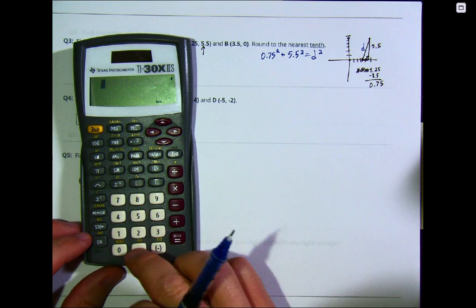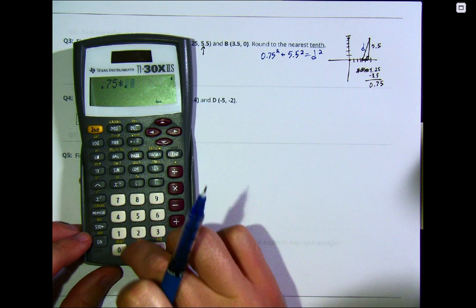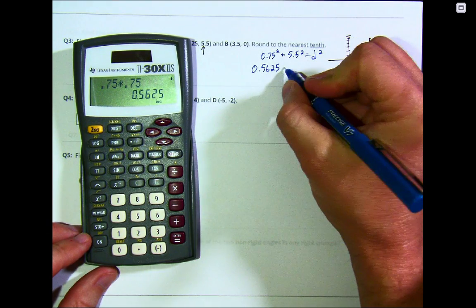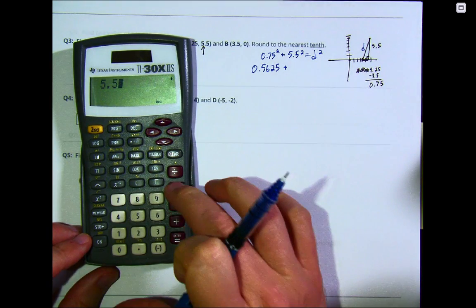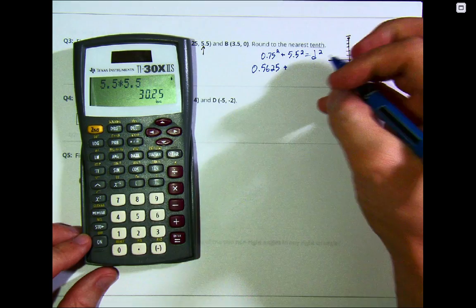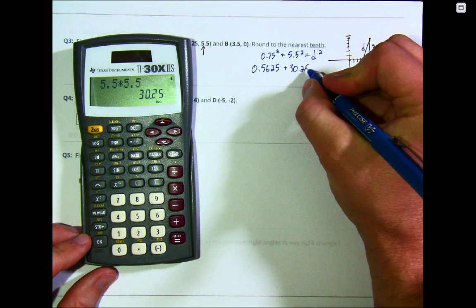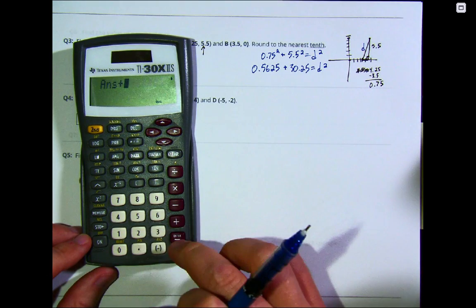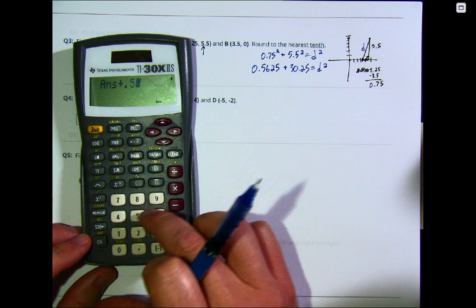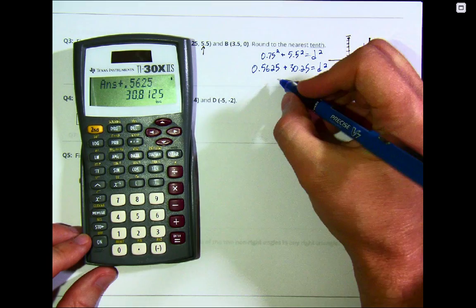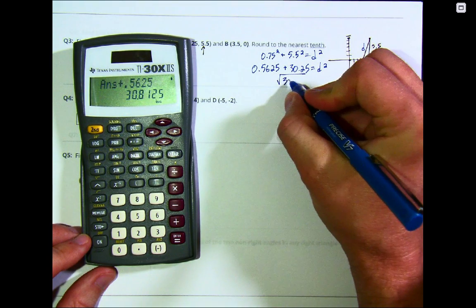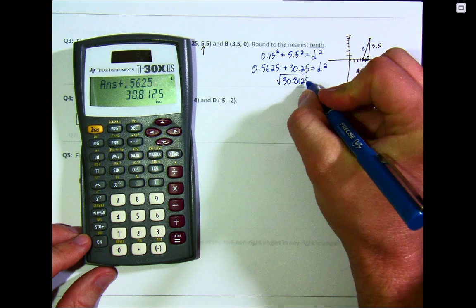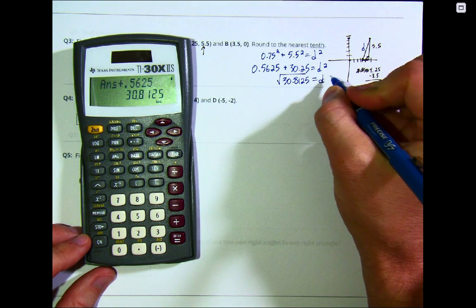So 0.75 squared is 0.5625, plus 5.5 squared, which is 30.25. That's going to equal d squared. I'm going to add these together, so it's going to be whatever the square root of 30.8125 is, that's my distance.